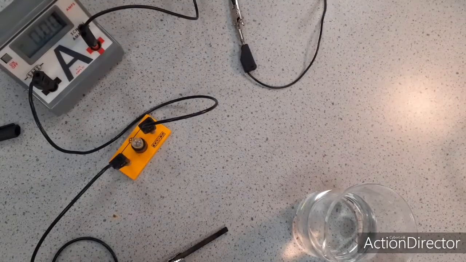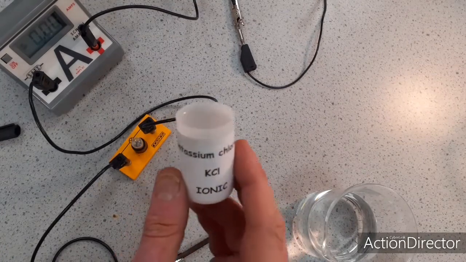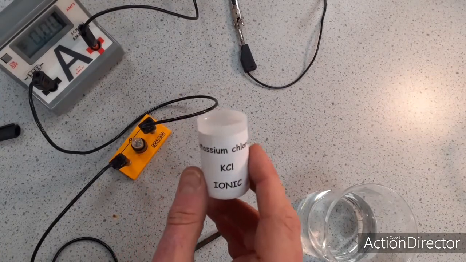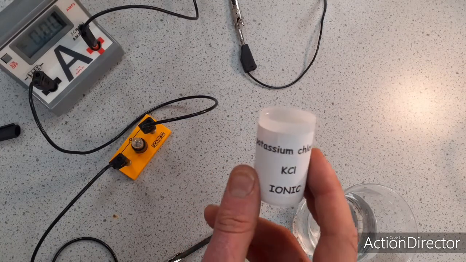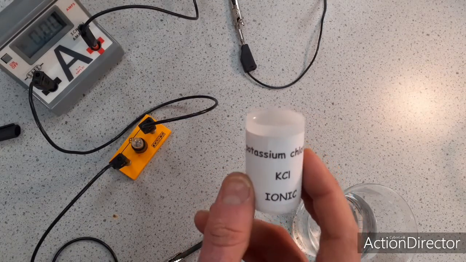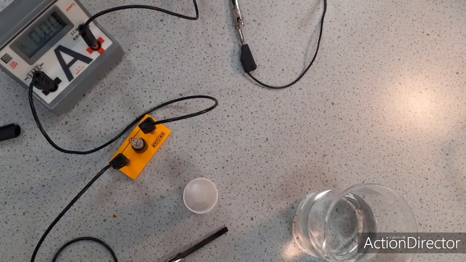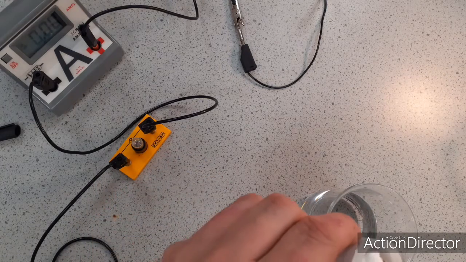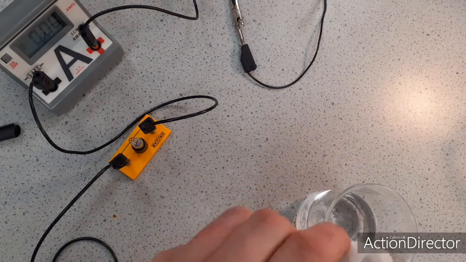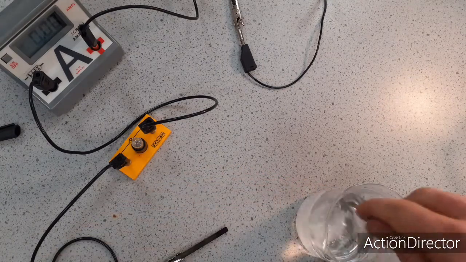Just to finish, just to prove that that wasn't just a fluke, I'm going to show you another ionic substance. This substance is potassium chloride. The ions in it are the K+ cations and the Cl- anions. I know it doesn't conduct when it's solid because I've tested it, but I'm going to dissolve this if it's soluble, put it into some water, and hopefully now the ions can flow.